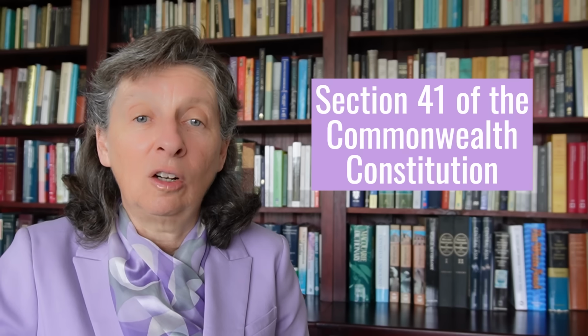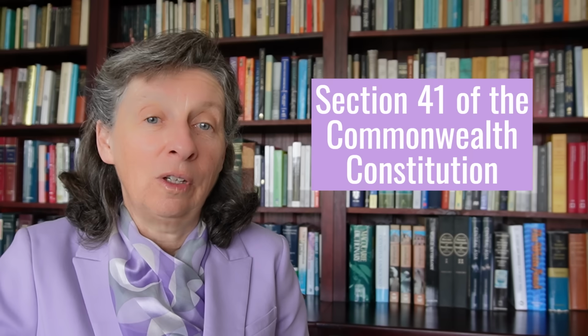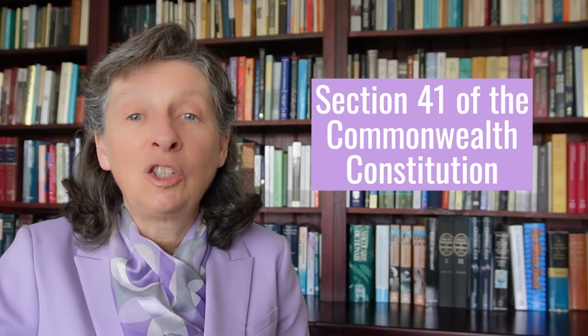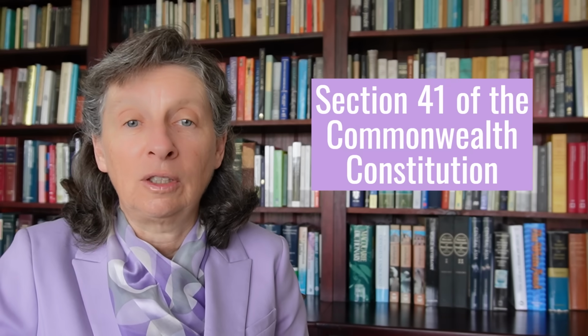But to protect the existing rights of women and also Aboriginal people to vote, for example, in South Australia, Section 41 was inserted in the Constitution. It said that no adult person who has or acquires the right to vote in state elections shall be prevented by any federal law from voting in federal elections.